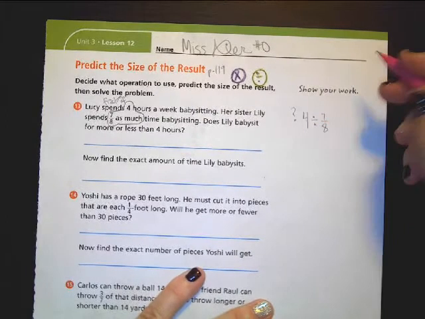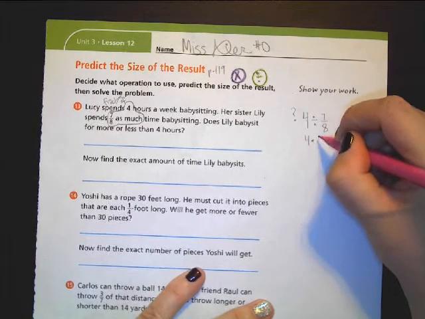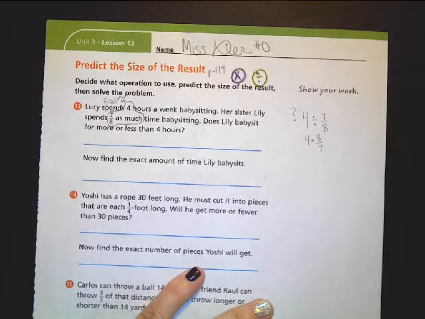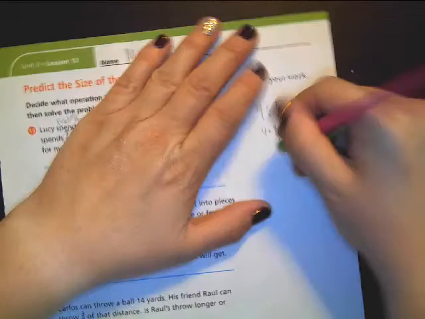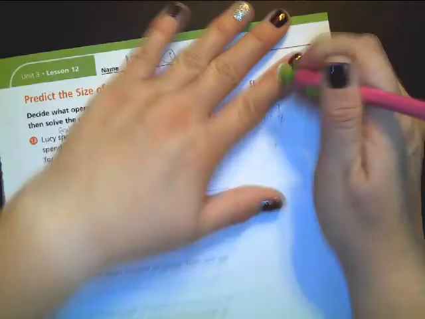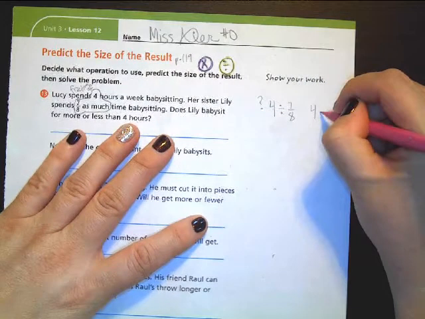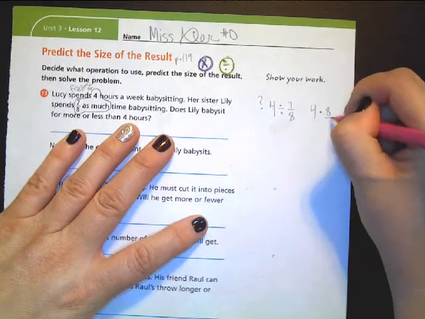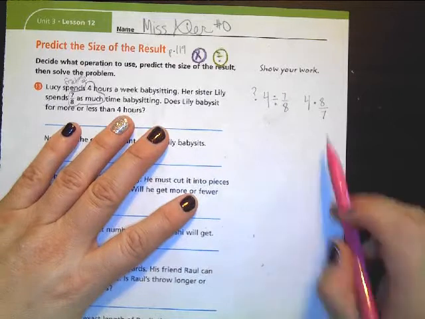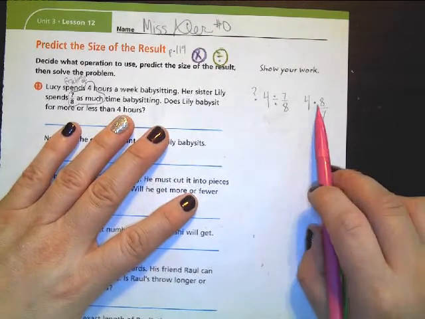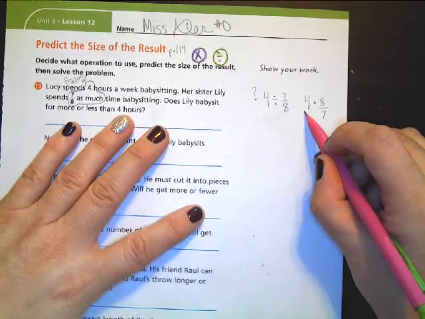To divide by a fraction, here's a tip. Keep, change, flip. So I'm actually going to rewrite that off to the side. So keep, change, flip. That's how you flip 7/8. 7/8 gets flipped to 8/7. That's the reciprocal. So now I multiply.